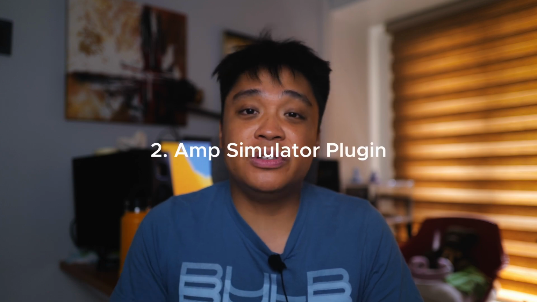And the second software you should get is a way to make your guitar make sounds in your DAW. We use what we call an amp sim, or an amp simulator. So you can record your guitar directly without using any amps or pedals and using mics. In a way, it simulates all of those inside the software.